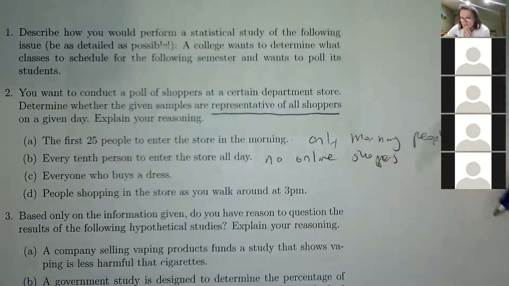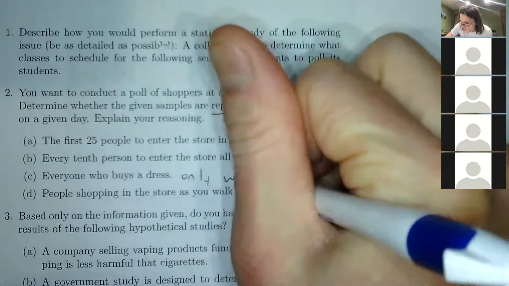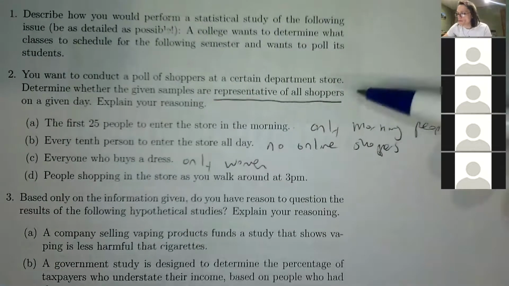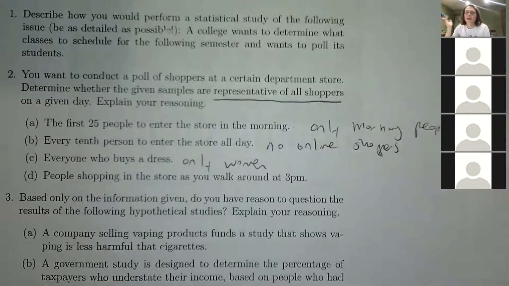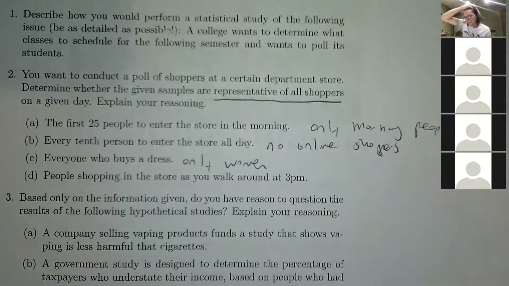Everyone who buys a dress is obviously biased against males or people who don't buy dresses. So only women, generally. That one's not too bad. And then people shopping, like a husband buying a dress for his wife. You could get a few of those, but there's probably not many. And I guess some men might count kilts as dresses, but I don't think Kohl's sells kilts.